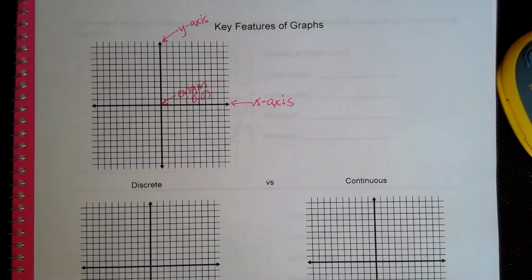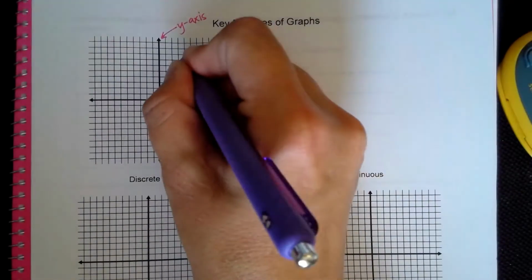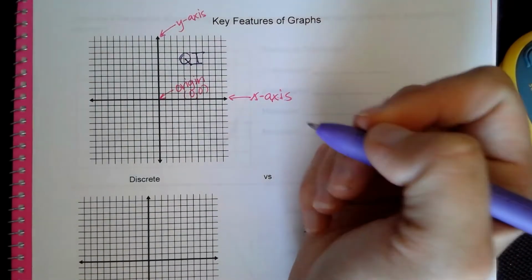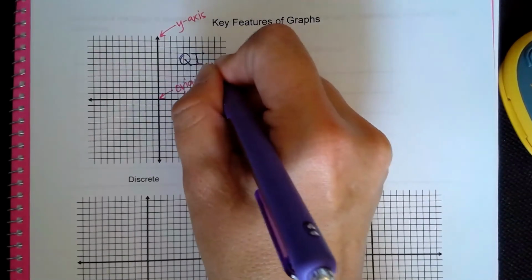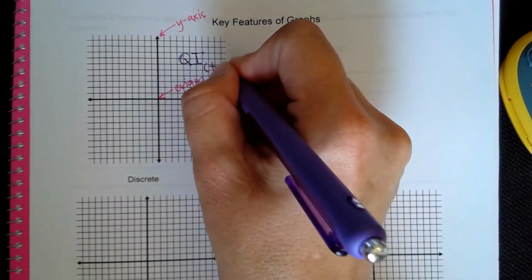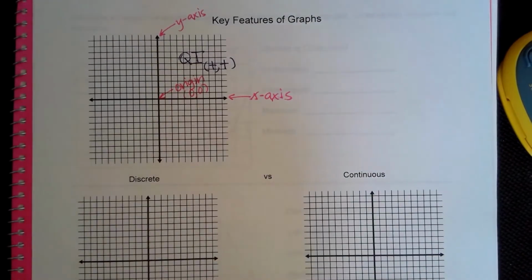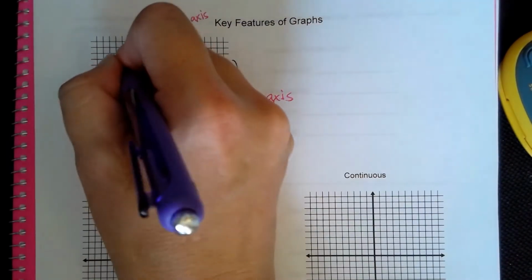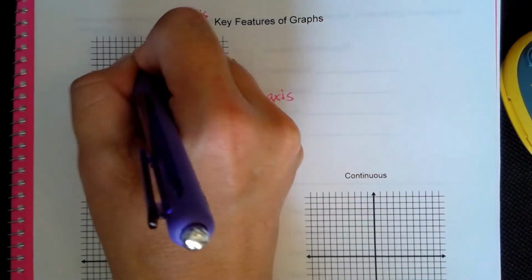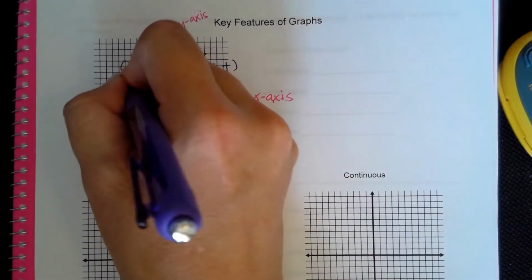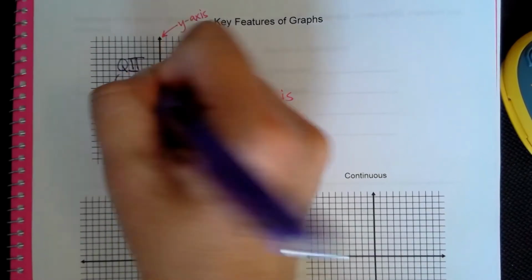Okay, and then the coordinate plane is split into 4 quadrants. The top right is quadrant 1, and quadrant 1 is made up of positive x values and positive y values. Quadrant 2 goes counterclockwise, is top left, and that has negative x values and positive y values.